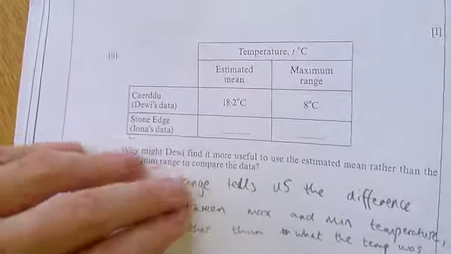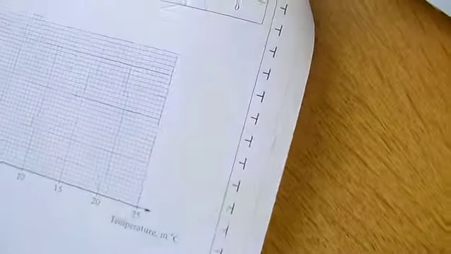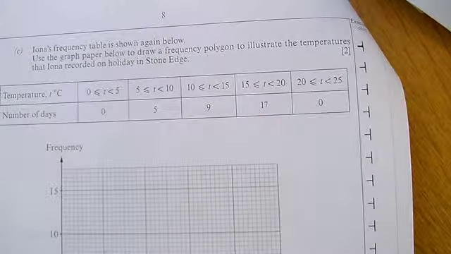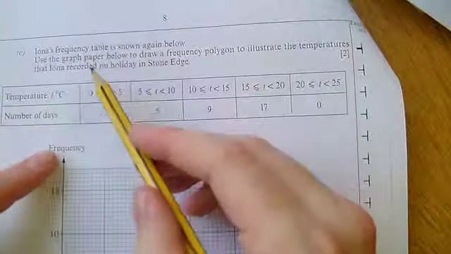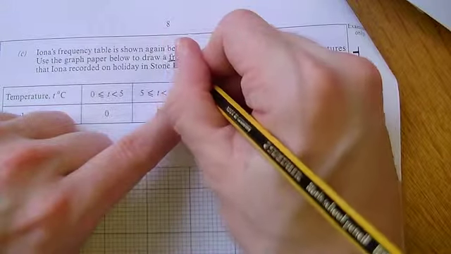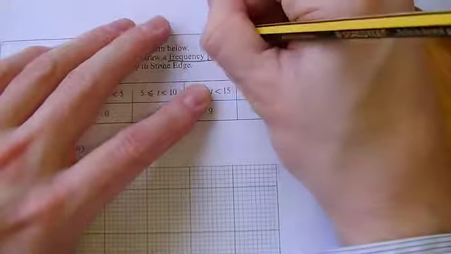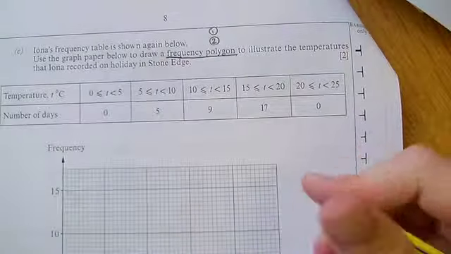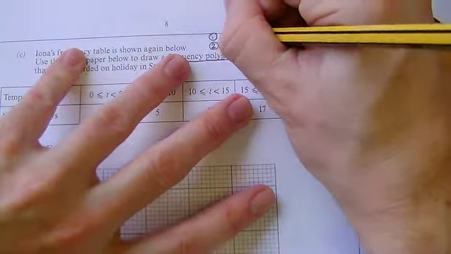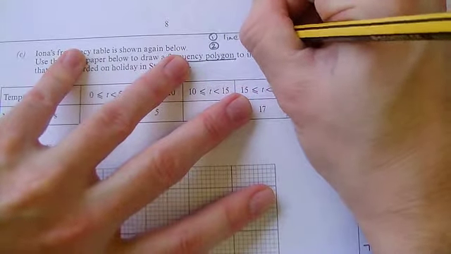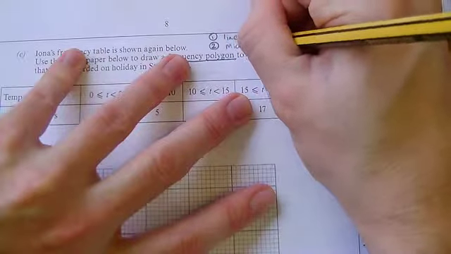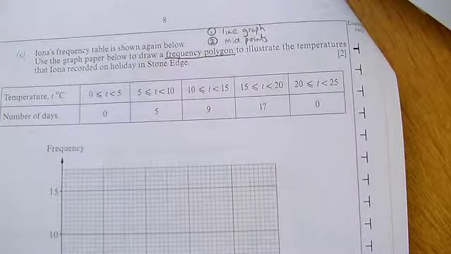We'll have a go at doing one more question and we'll stop for a break. Okay, finally then, for C, the key words here, it says use the graph paper below to draw a frequency polygon. That word frequency polygon should tell you two things. A frequency polygon fundamentally is a line graph, but you must plot it at the midpoints. If you don't plot it at the midpoints, you will lose one of your 2 marks, okay?